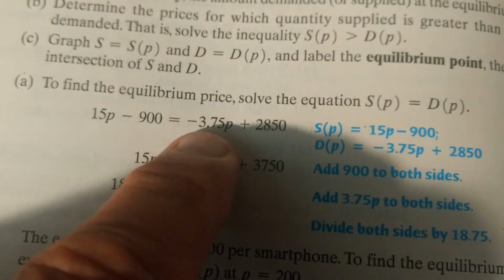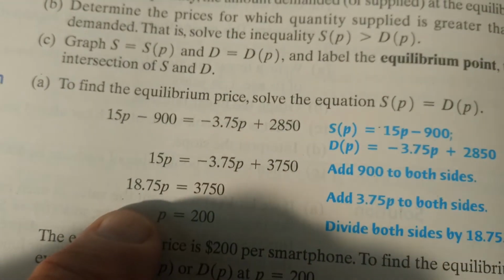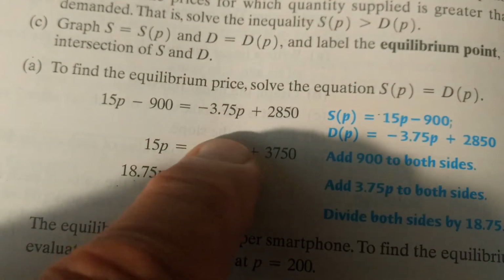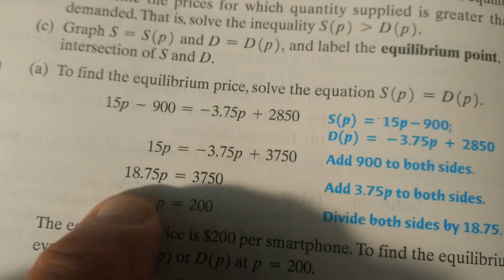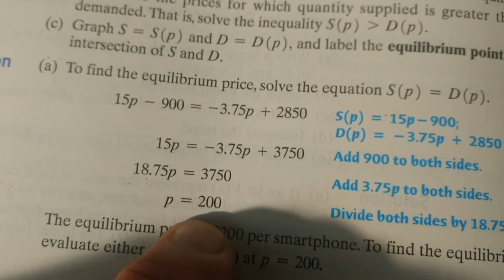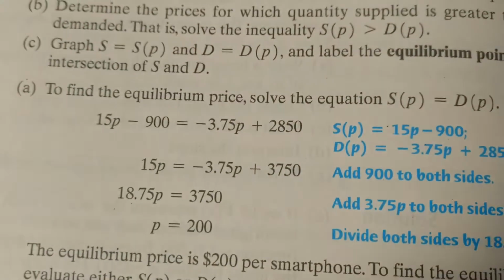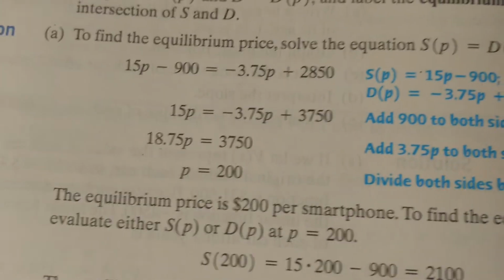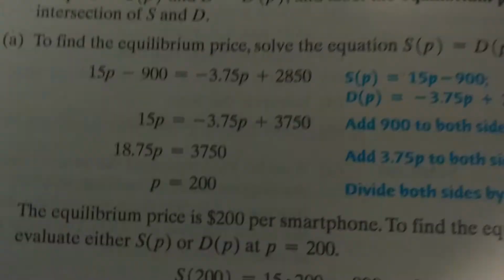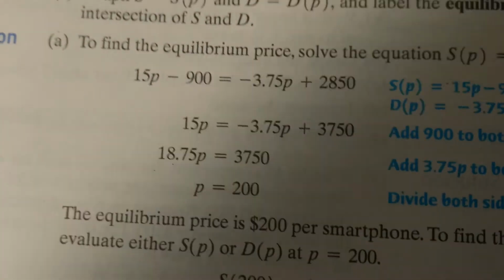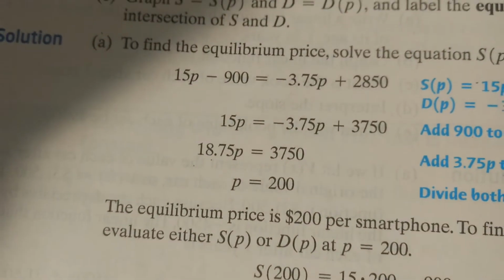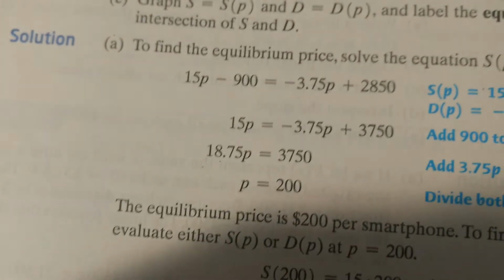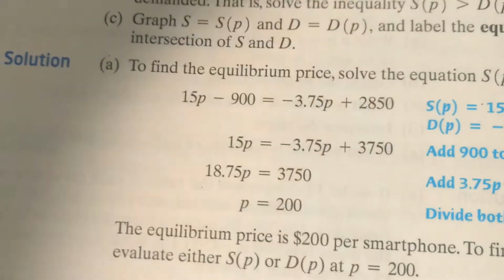So if I add the 3.75p over, I get 18.75p. If I add the 900 over, I get 37.50. If I divide 37.50 by the 18.75, we find out that the equilibrium price is $200. At $200, that's where the company is producing as many phones as they will sell. They won't have any left over, and they won't have a shortage of phones.